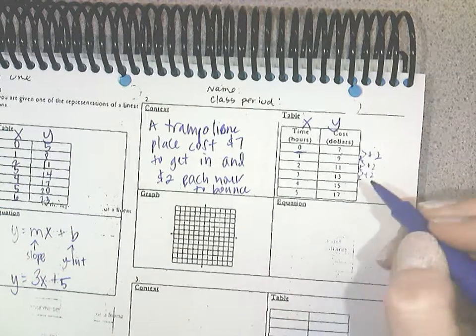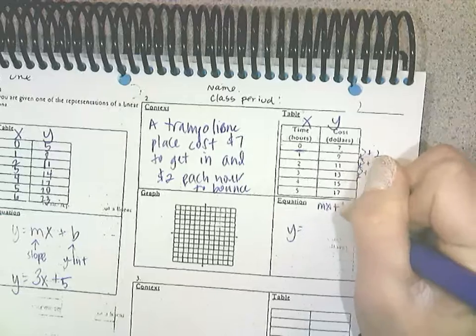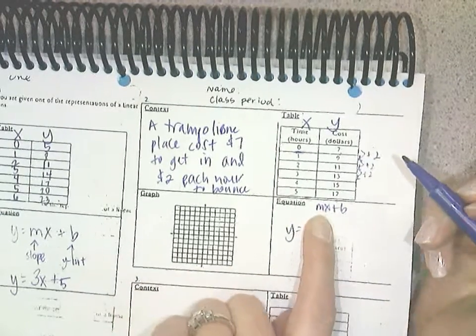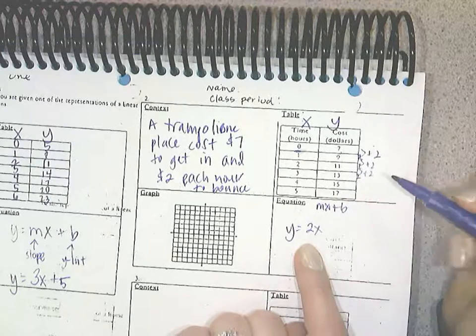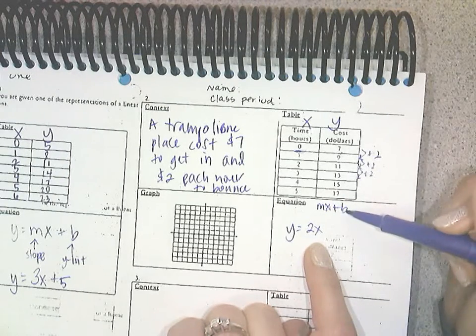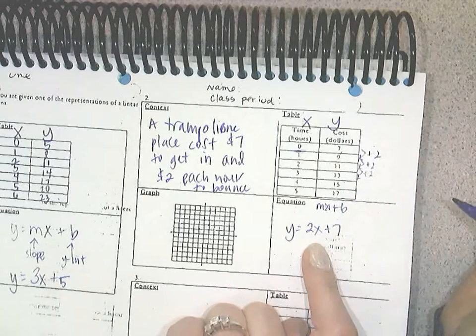Okay, anyways, so then we can write the equation. The equation is y equals mx plus b. Our m is our slope. That's how much we're increasing each time, so we're going up by 2. And then our b is our beginning point. Well, we started with $7. We had to pay that no matter what.